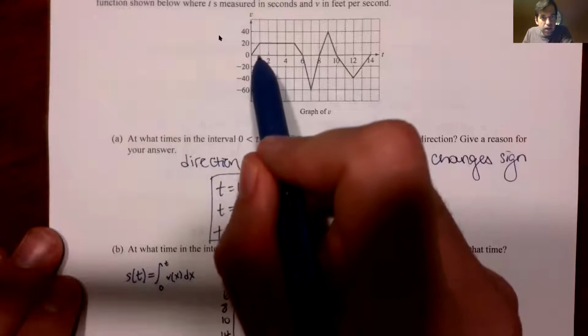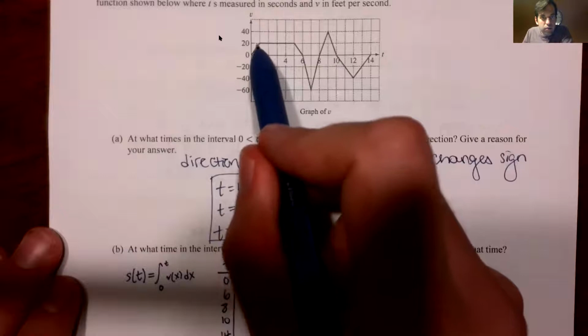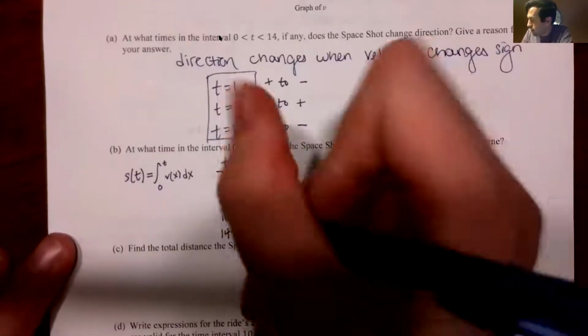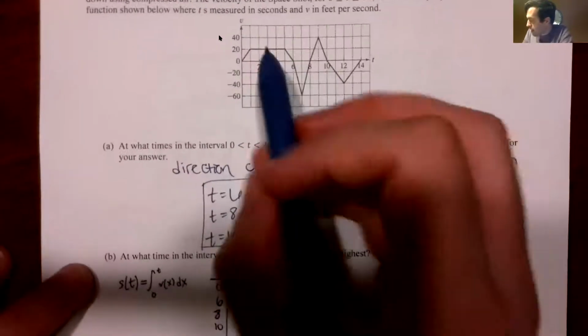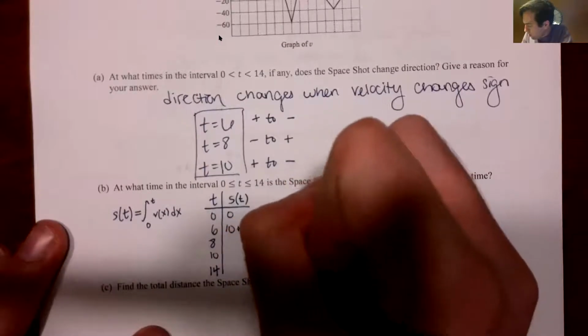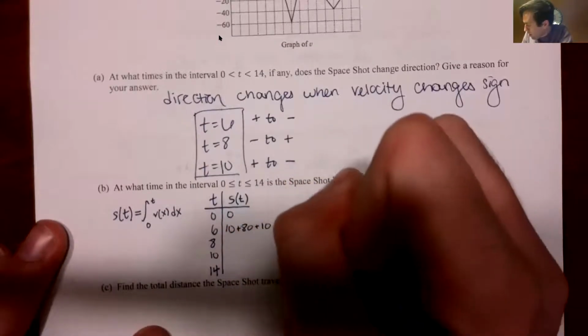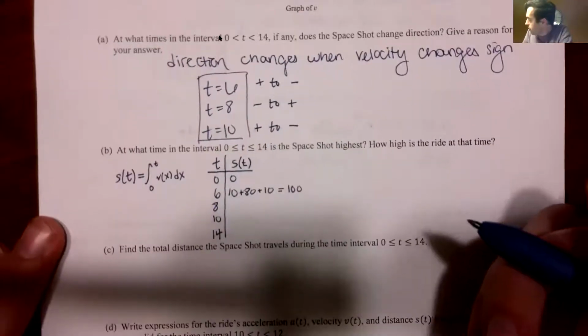So this little triangle right here is 1/2 times 1 times 20. So it's going to be 10. We have a rectangle here with an area of 80, and then another triangle with an area of 10. So at time 6, we have a height of 100, or a position of 100.